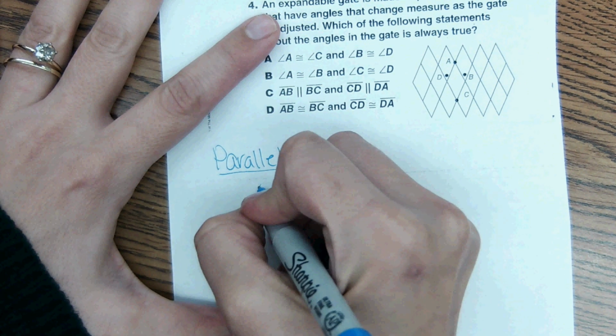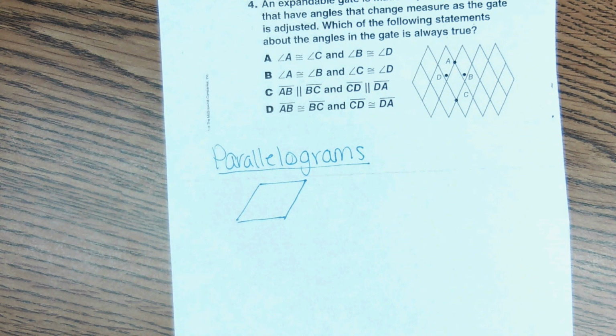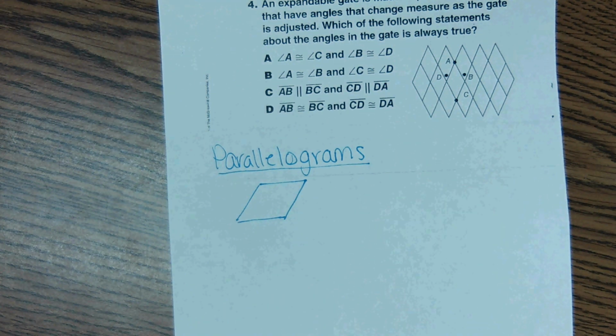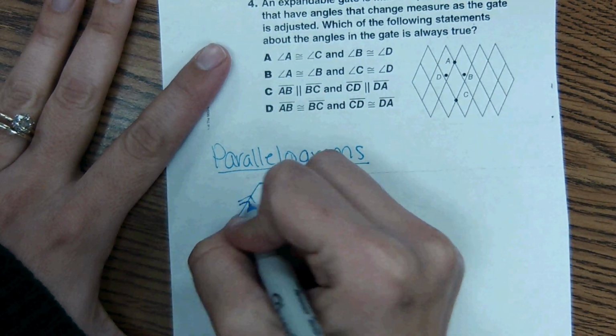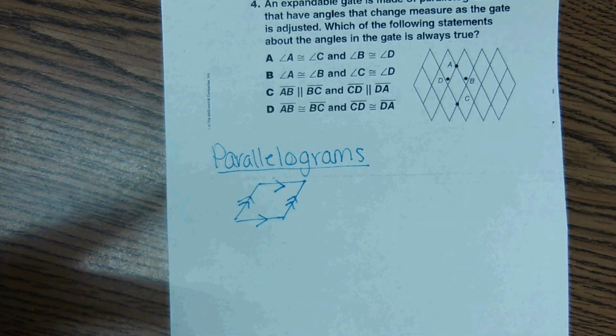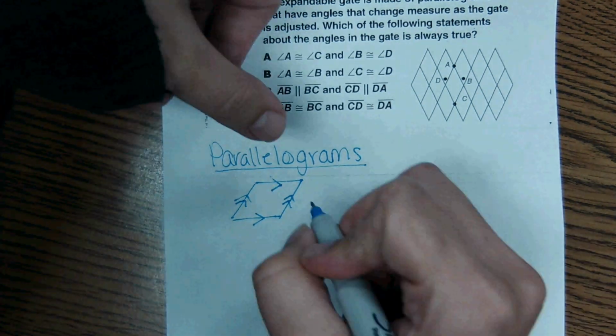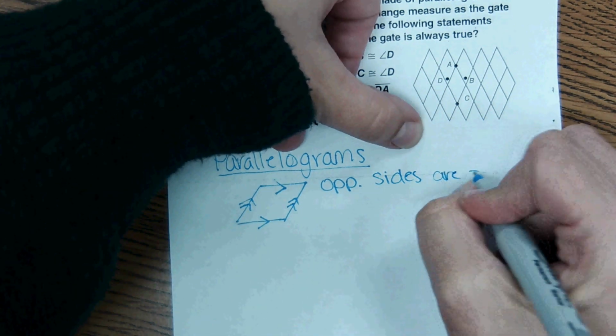Okay, so a parallelogram looks like this. What makes it a parallelogram is the opposite sides are parallel. So this is parallel to this, and this side right here is parallel to this side. Meaning they go on and on forever, same direction, and they never intersect. They have the same slope as well.